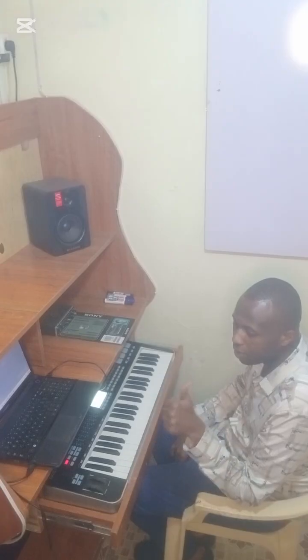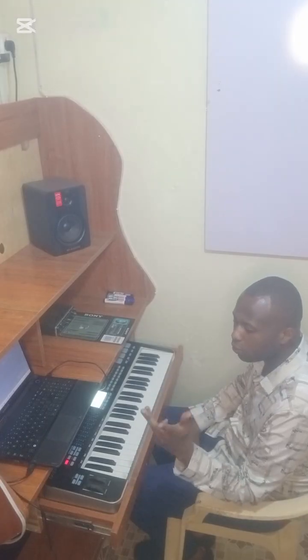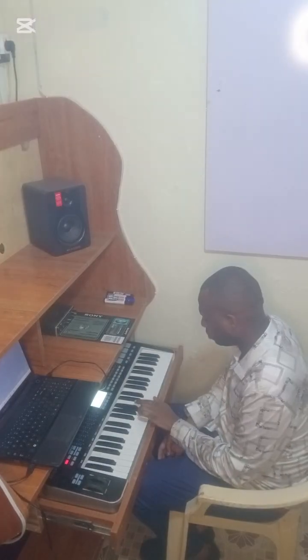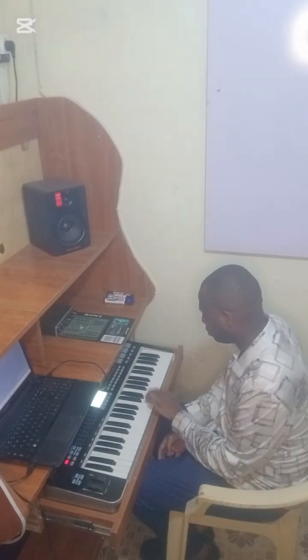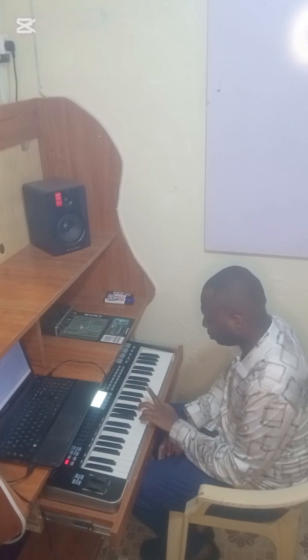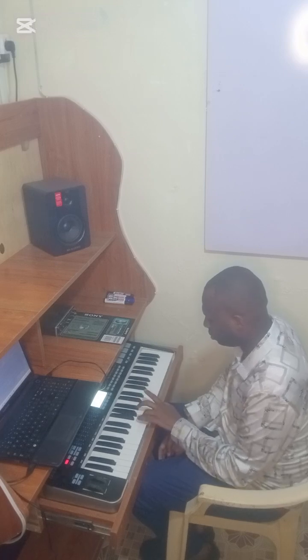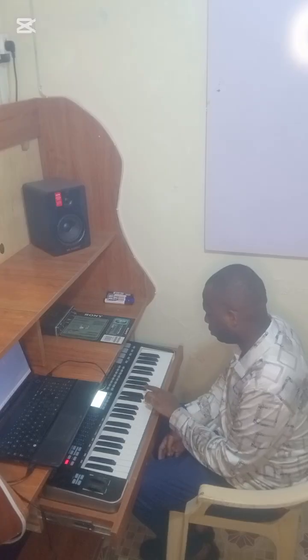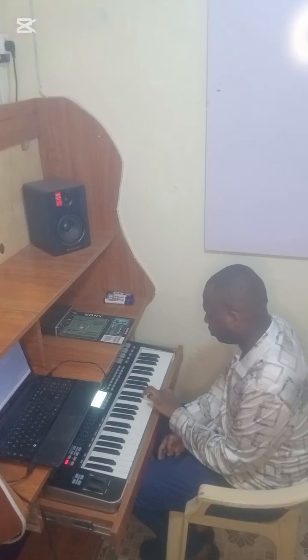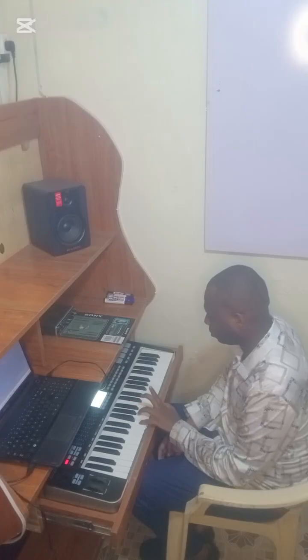So we are learning the F major scale. And first, to understand the F major scale, remember I taught you that the F major scale has only one flat, B flat. So let us start playing with our left hand. Our left hand, this is finger number 1, 2, 3, 4, 5. So first let me play it. So guys, that is the F major scale with your left hand.